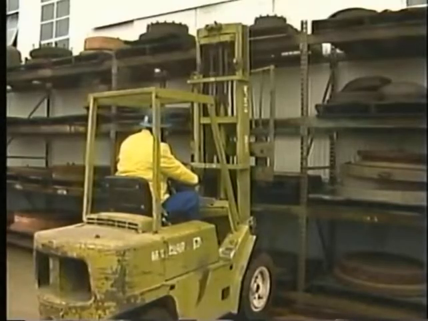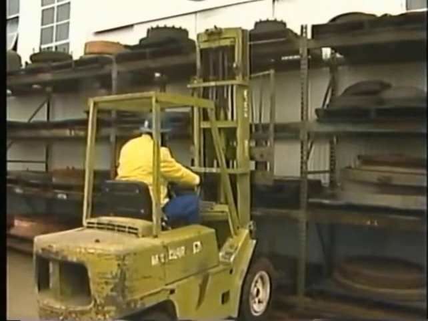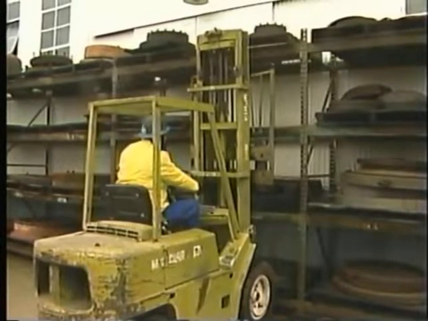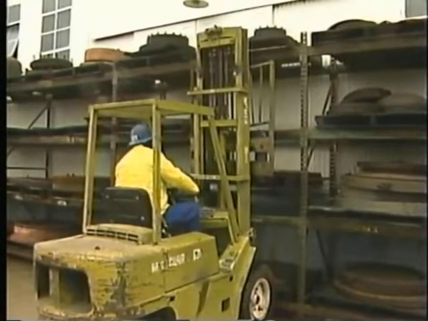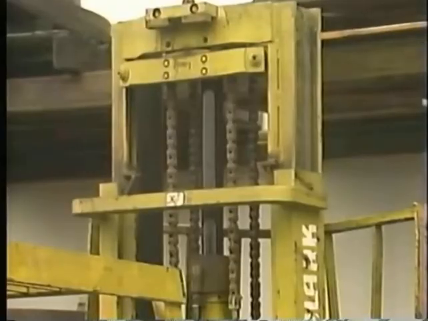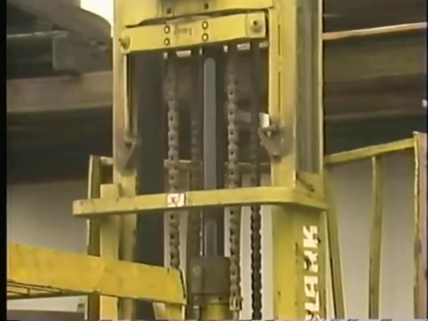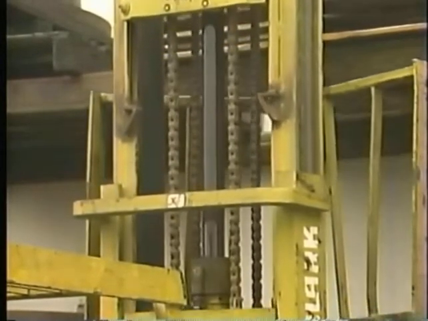In this part of the program, we'll take a closer look at the function and operation of directional control valves, such as this one. It's used to control the direction of fluid flow in a hydraulic system. For example, a directional control valve is used to control the direction that an actuator moves the fork on this forklift. The directional control valve is operated manually by positioning a lever.